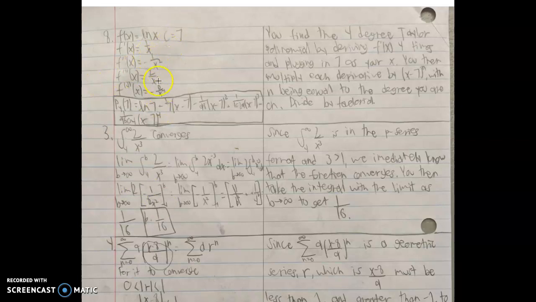So into this x and this x, this x and this x, and also the very first x as well. And that's because we have our c is equal to 7 up there. Then you must multiply each derivative by x minus 7 to the power of n, with n being equal to the degree you're on, so to the nth degree. So this was multiplied by x minus 7 to the power of 1, this x minus 7 to the power of 2, this x minus 7 to the power of 3, so on and so forth.